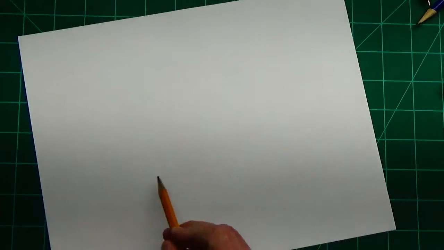All right, today we're going to be talking about perspective. And the way perspective works is I don't have a ruler. Hold on, let me grab a ruler. You don't need a ruler, but it's essentially a horizon line.